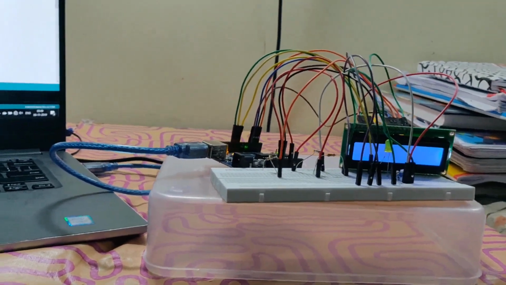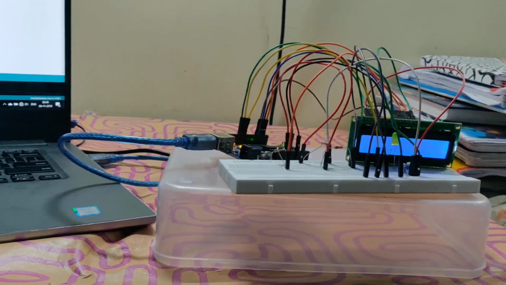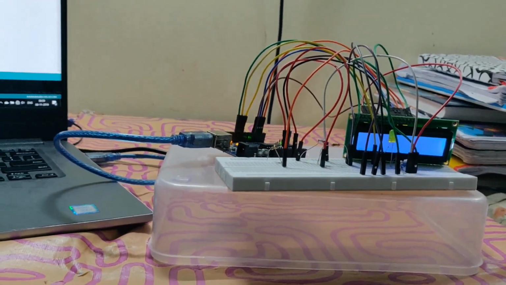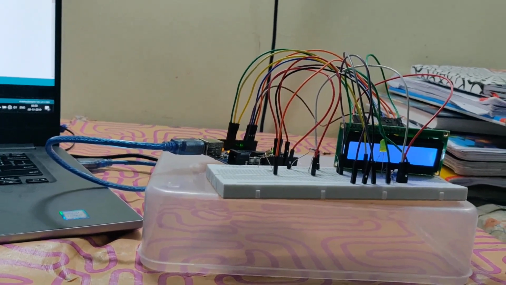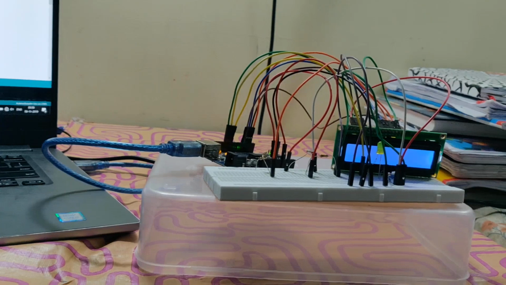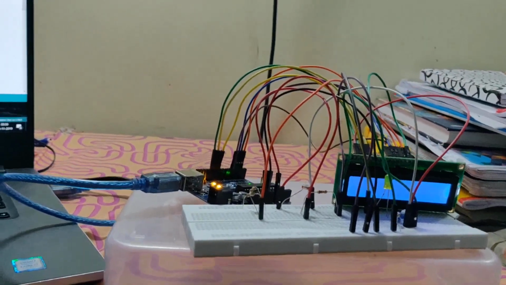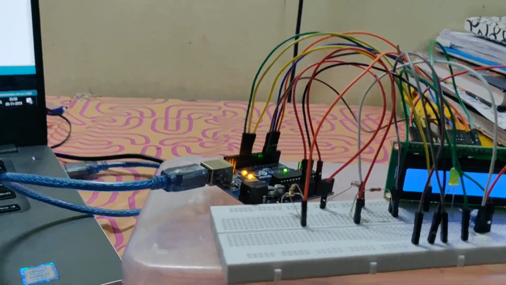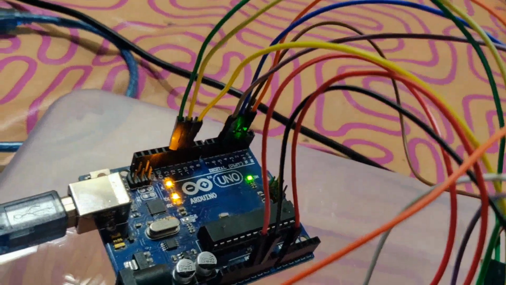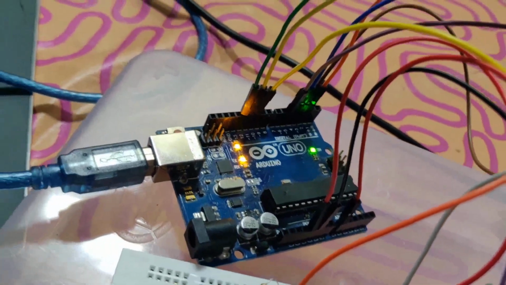So in this project, the components that we have used for the circuit are Arduino Uno. There is an inbuilt ADC, analog to digital converter, which is present in the Arduino Uno with 10-bit resolution from 0 to 1023. As you can see, this is the Arduino Uno.